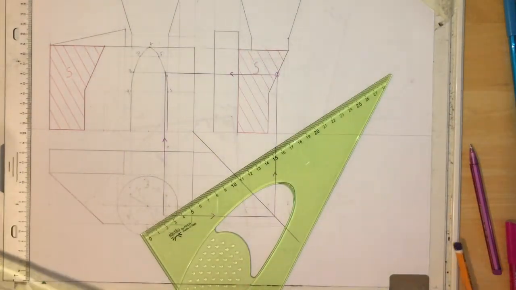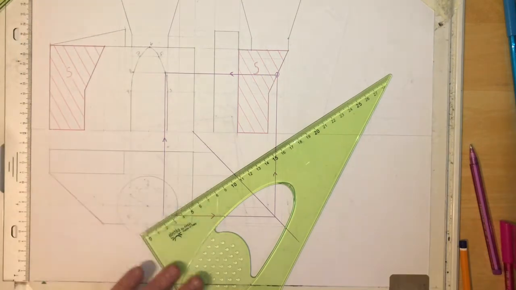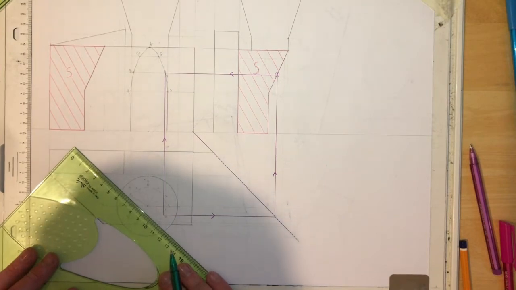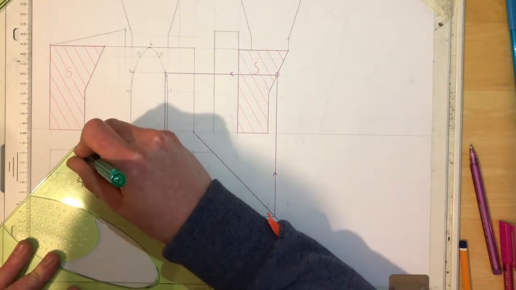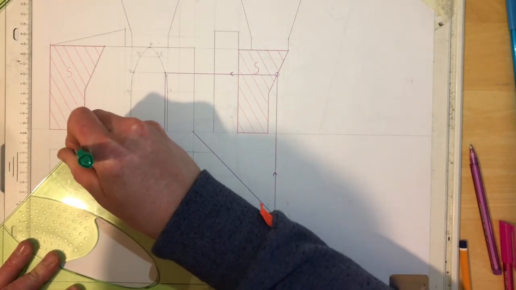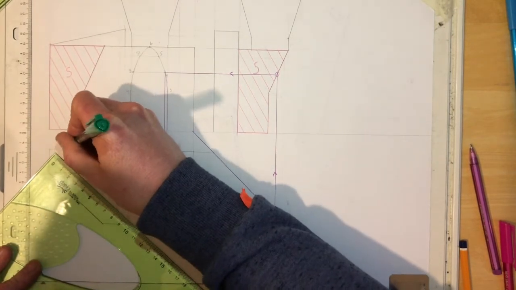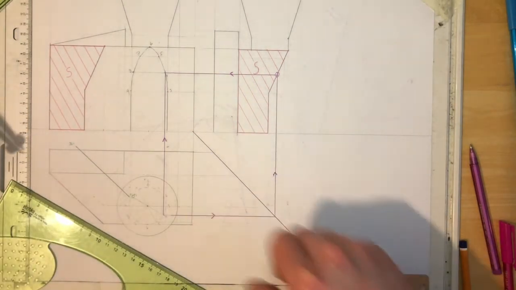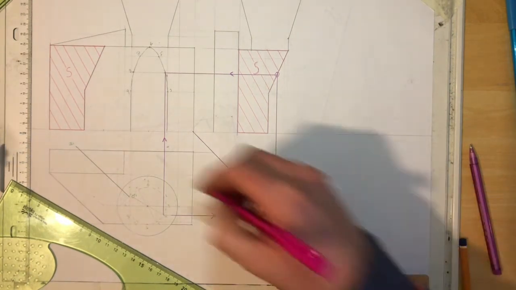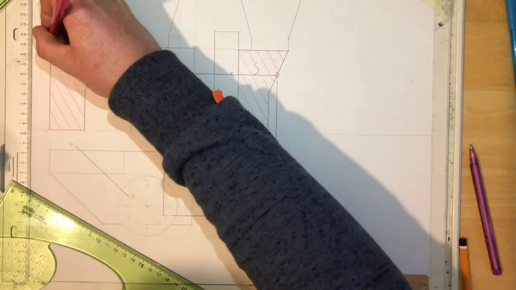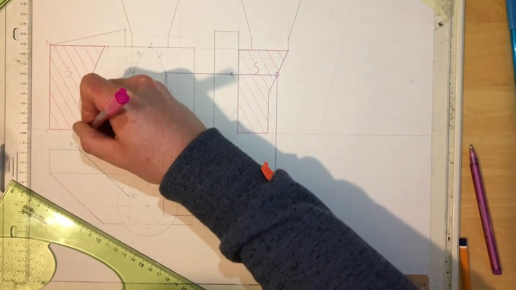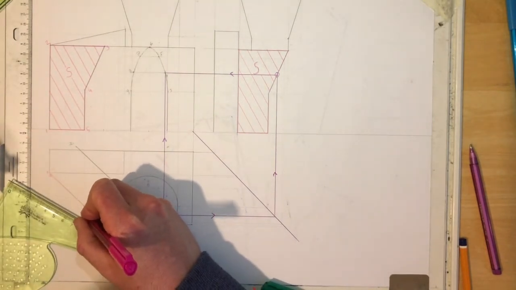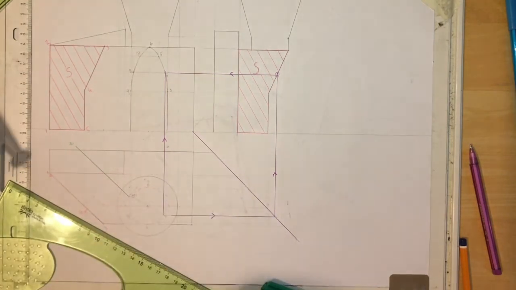I want to draw a new XY line, so I'll just call it X1, Y1. Okay, so it can be anywhere. So it's going to be superimposed over the other drawing. This is our X1, Y1 line. What we need to do is label our points. So this is 1, 2, 3, 4, 5. So there's 1 and 2. Here is 4 and 5, and here is 3.